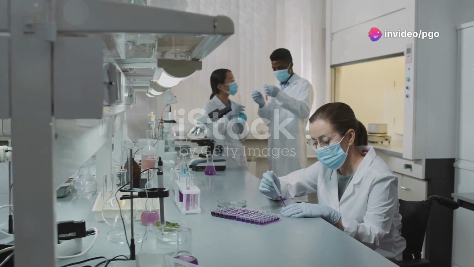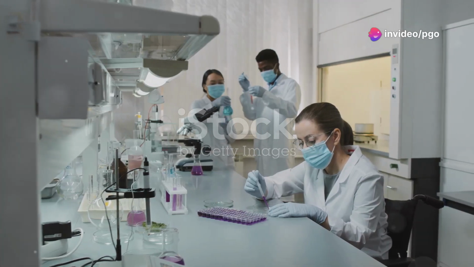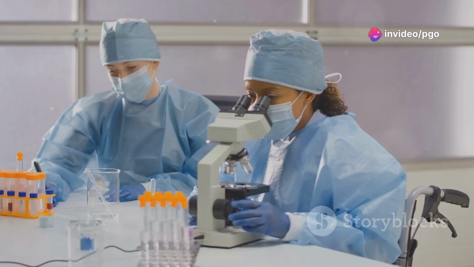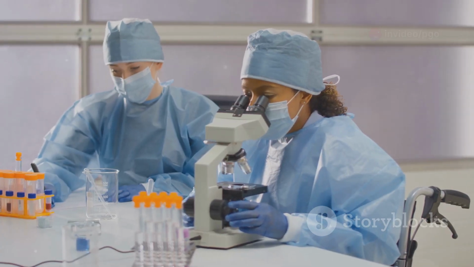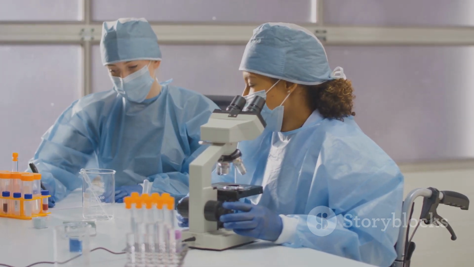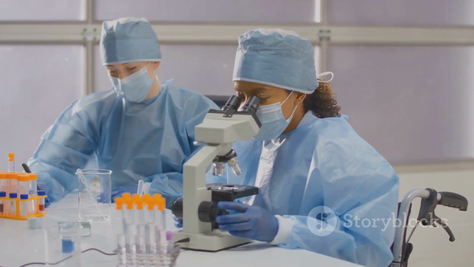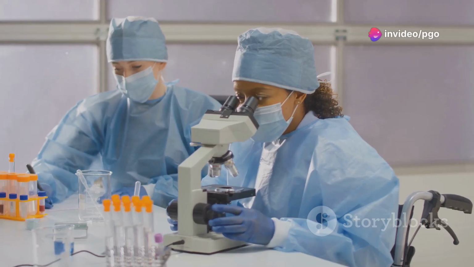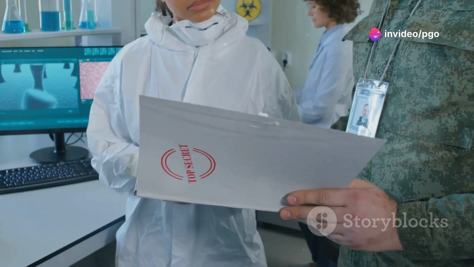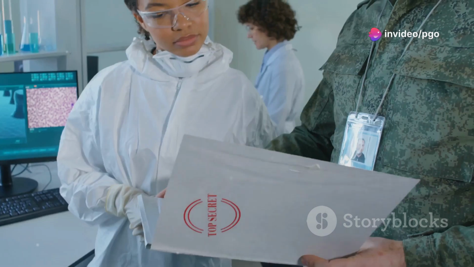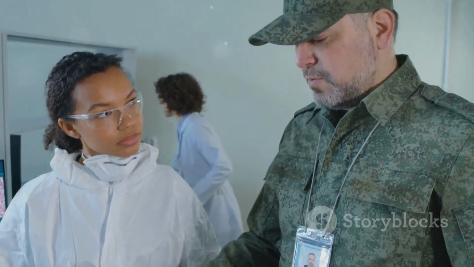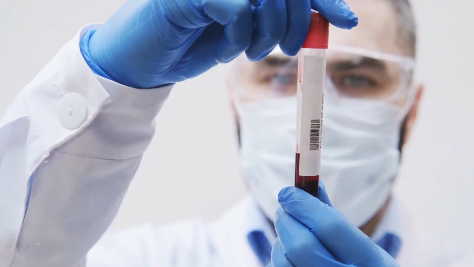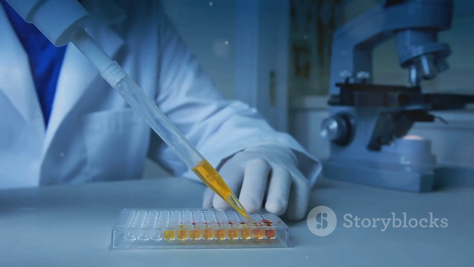Laboratories are highly regulated settings, held to rigorous standards designed to ensure the accuracy, reliability, and safety of all testing procedures. These standards encompass a wide range of factors, from personnel qualifications and equipment maintenance to quality control measures and data management protocols. One of the key aspects of laboratory regulation is accreditation.